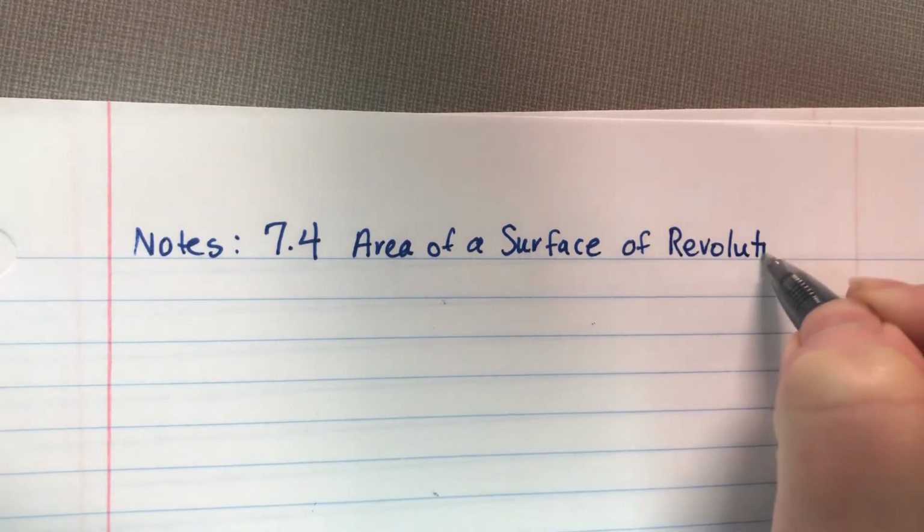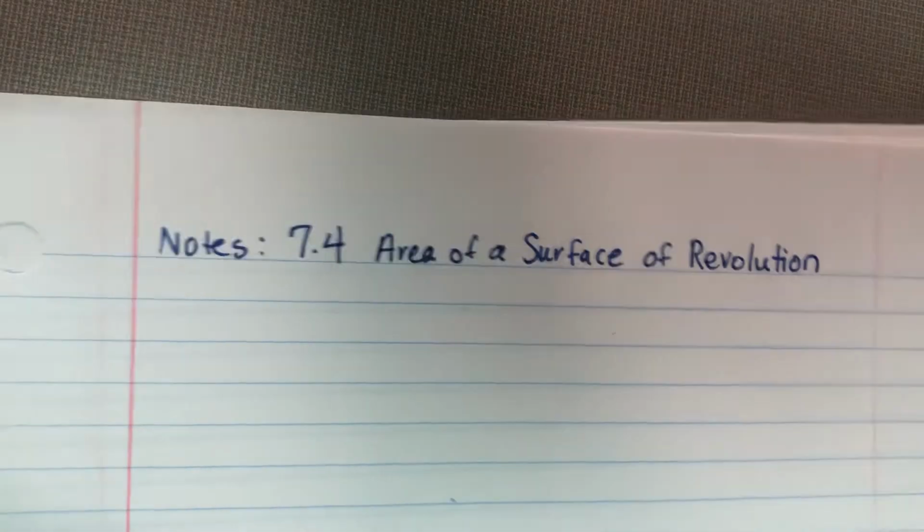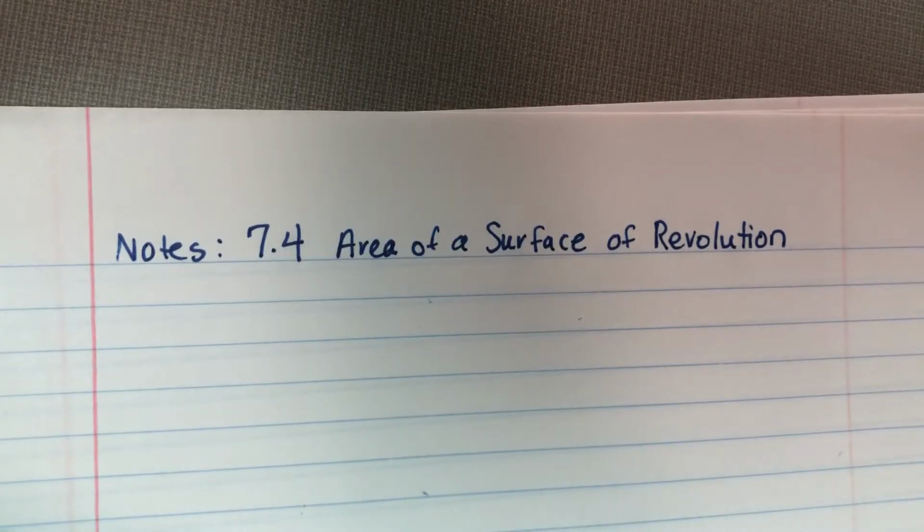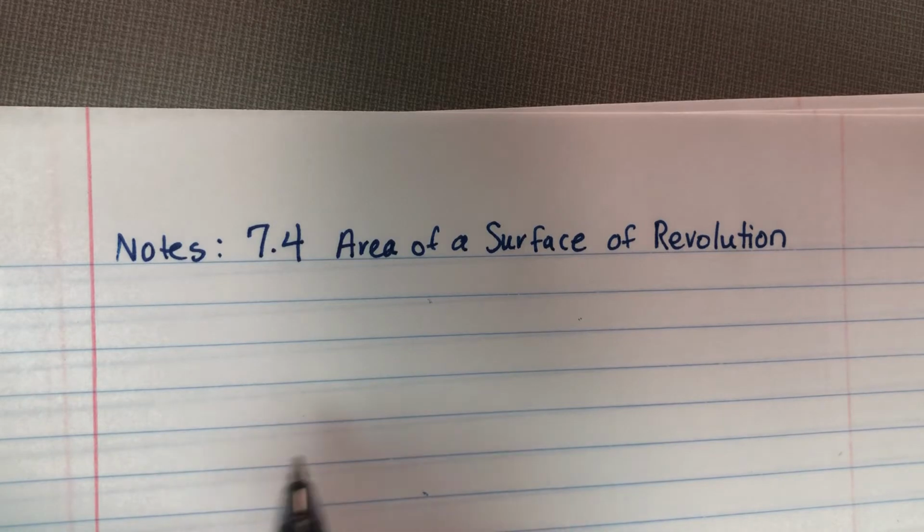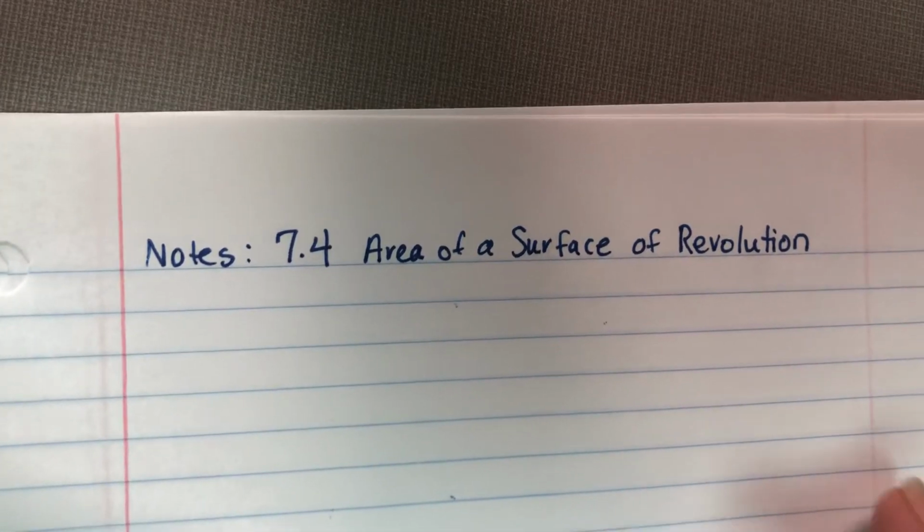So you will recall that we studied volumes of solids of revolution, where we took some two-dimensional region, rotated around an axis to create a three-dimensional solid, and we found its volume. Well, from geometry, you remember that you could also find surface areas of three-dimensional figures. So that's what we're going to find for solids of revolution today.